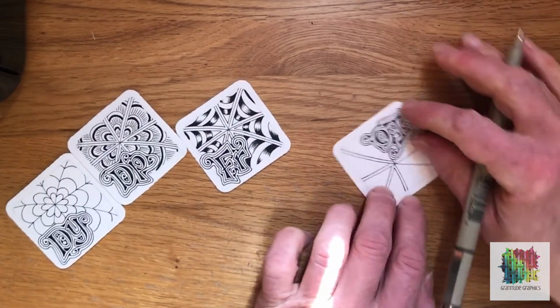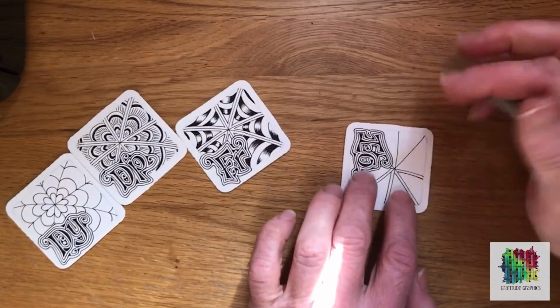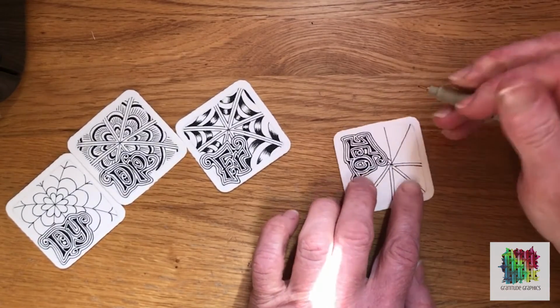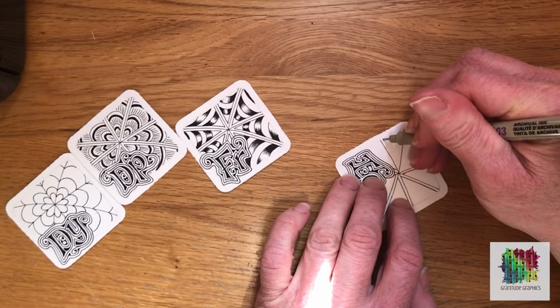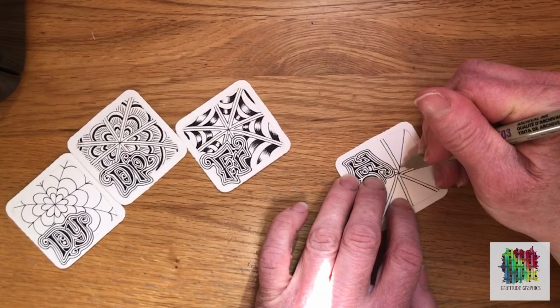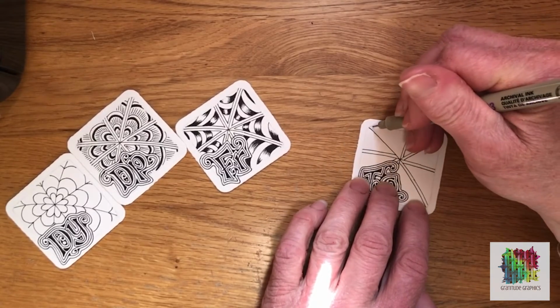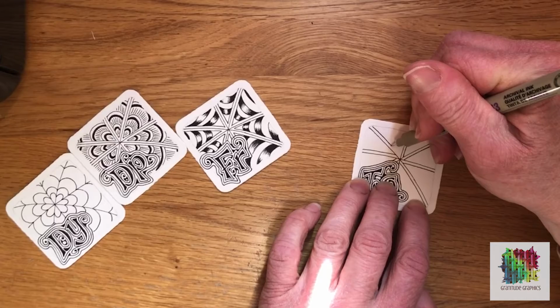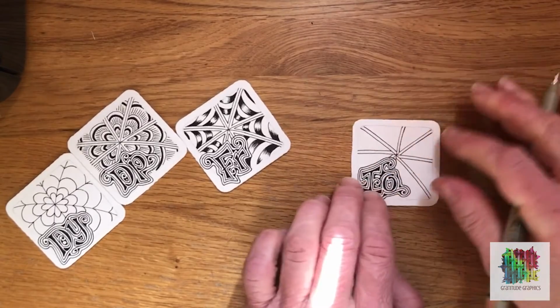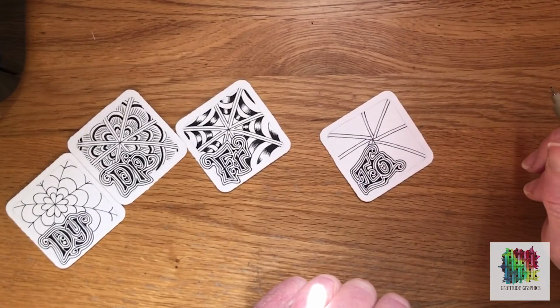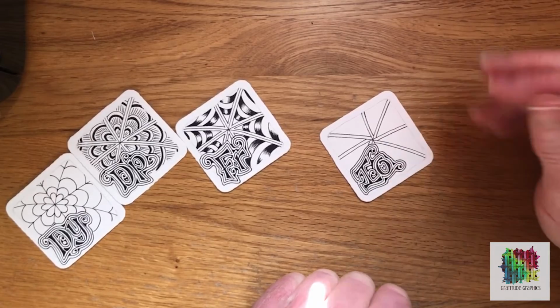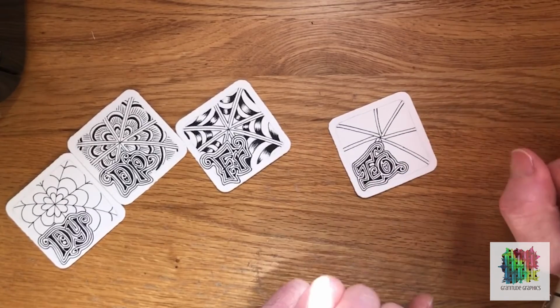If you read back in the old newsletter where this tangle was introduced, it was the introduction of the word tangulation, so a variation on a tangle that might be not quite a new tangle, but you're doing the same thing but changing it slightly.